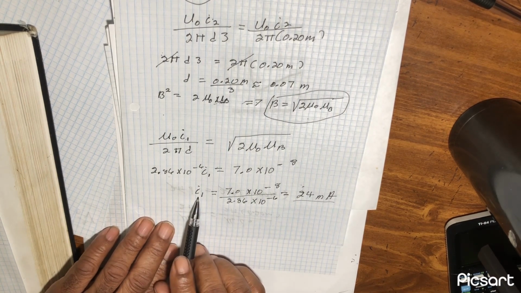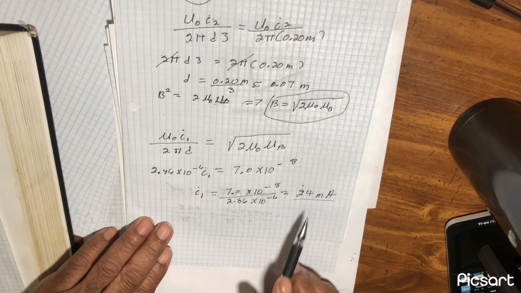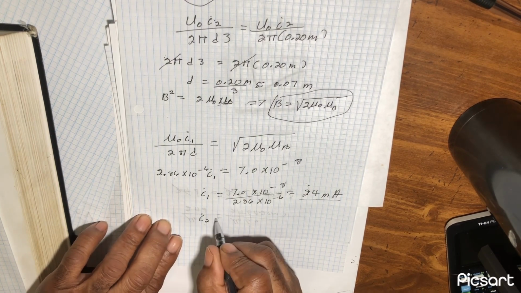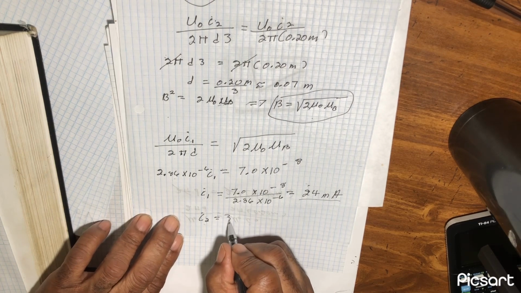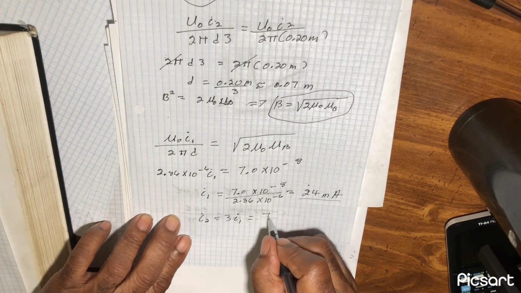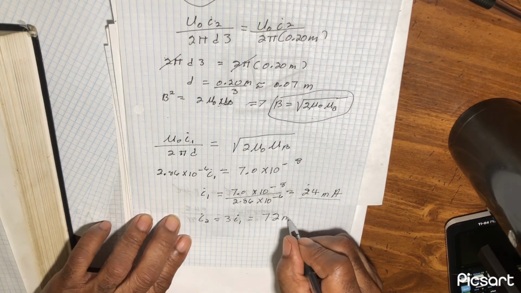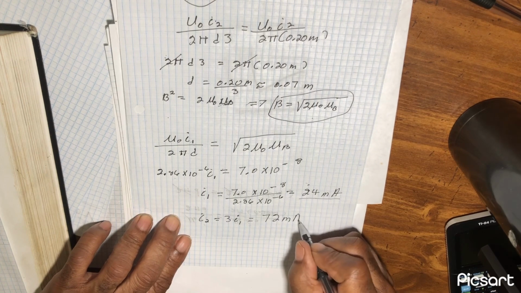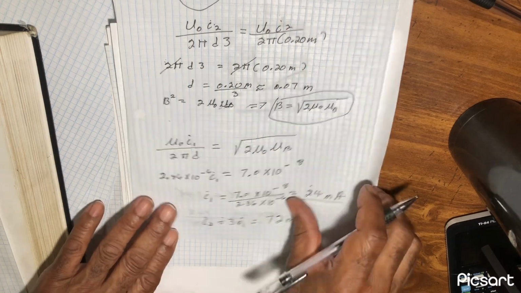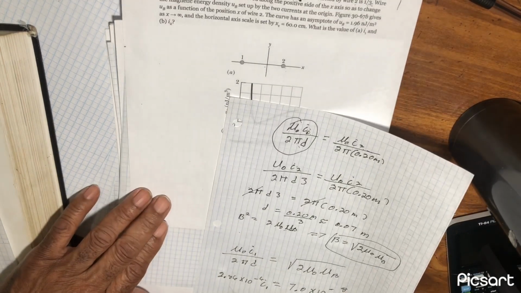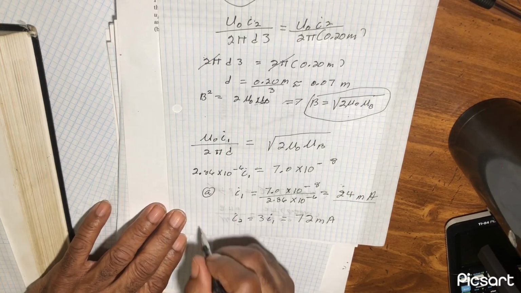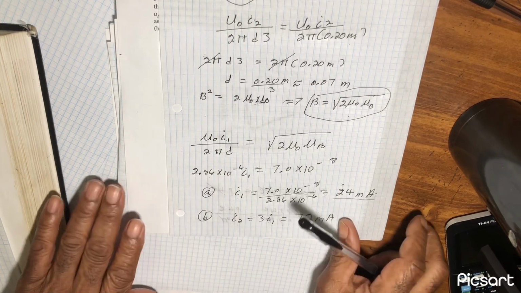And we know I2 is 3 times I1. So I2 is going to be 3 I1, which is going to be 72 milliamps. So that's the answer to A and B of this problem. Thank you.